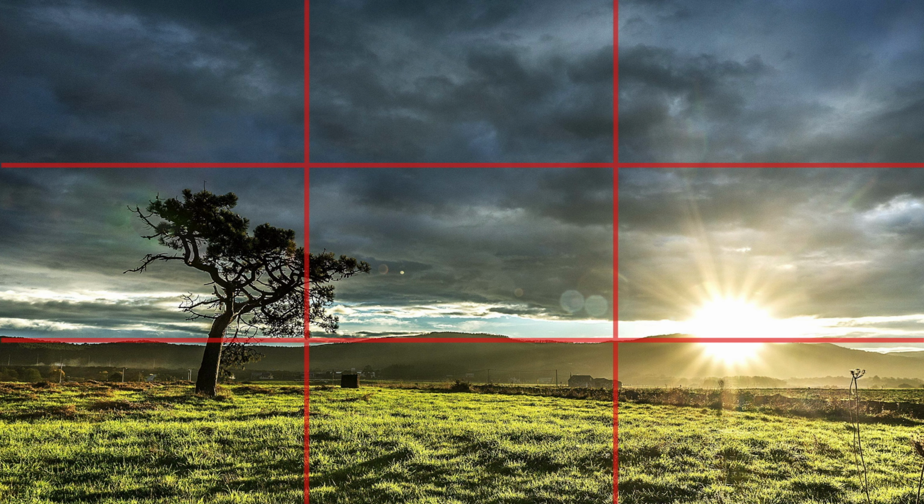or a good example is horizons in landscape photography. Typically, you want the horizon or the ocean edge or the peaks of the mountains to line up with one of these 2 lines. Here's a couple examples of a horizon at the lower third, and here's one with it at the higher third.